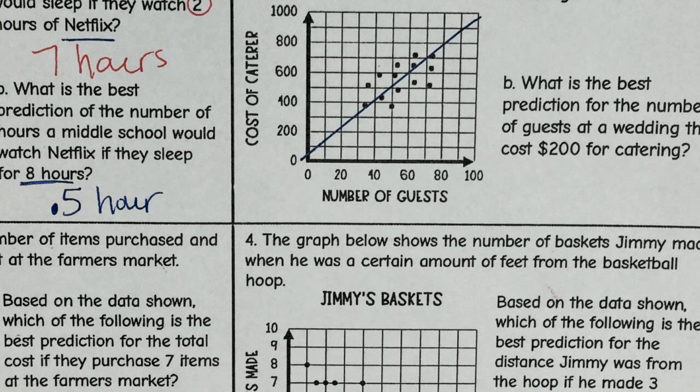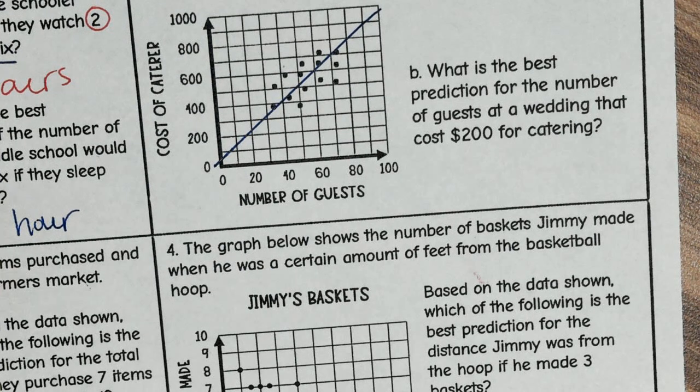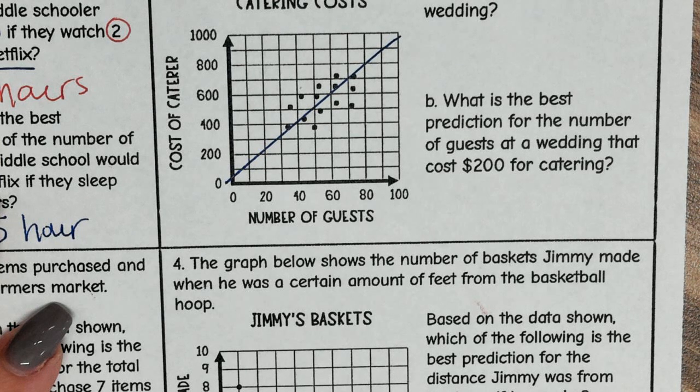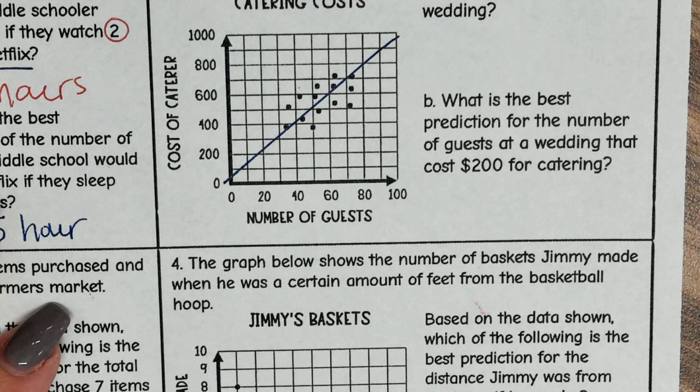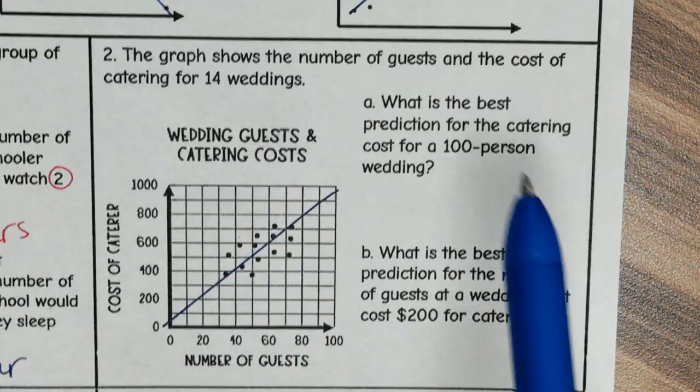What if it slightly like touches the dot, but like it's not like touching? Say that again. What if it's not like touching the dot? It does not have to touch the dots. It just needs to go through the pattern. You're not worried about it. You're just worried about it going through the middle of the pattern. Okay, let's read this question.